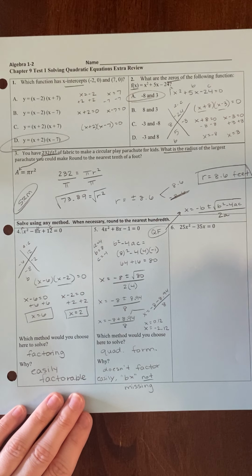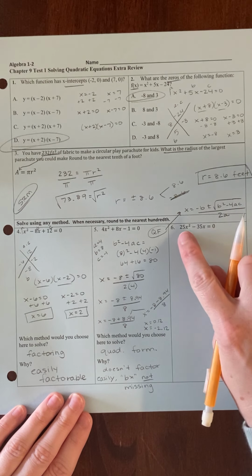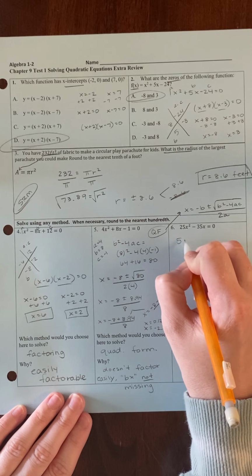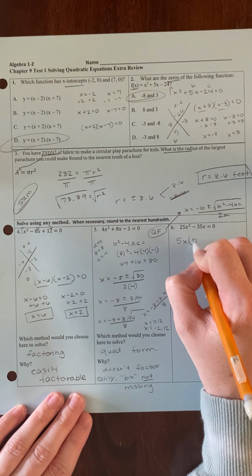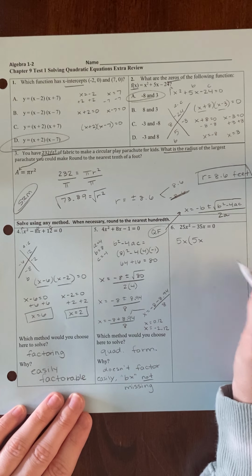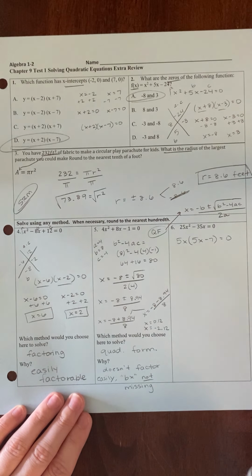Okay, for the last problem on that page, it's set equal to 0, so that's a good start. I'm going to see if I can factor this. It looks like it has a GCF of 5x. 5 goes into both of them, x goes into both of them. So I'm going to go ahead and factor that out. If I do so, 25x squared divided by 5x is 5x. -35x divided by 5x is -7.